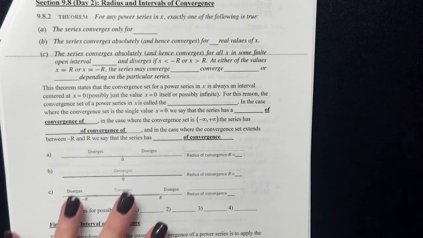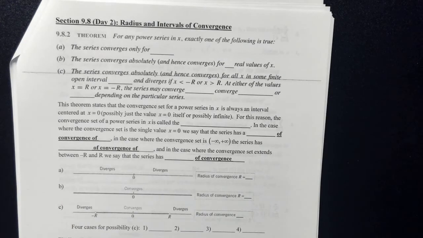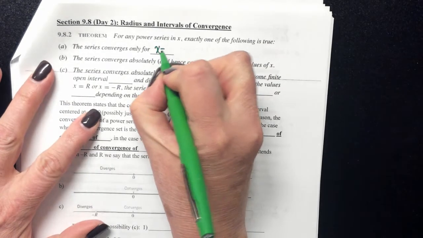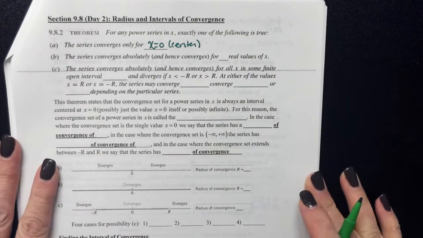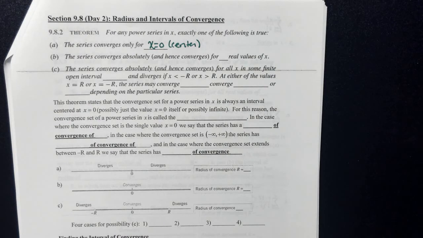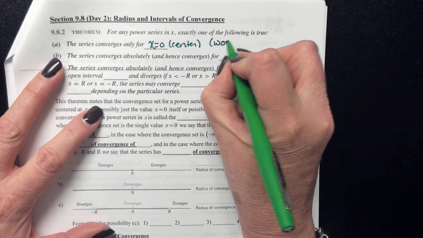Interval of convergence, one of three things can happen. So when we're trying to find this, one of three things could happen. It may only converge at x equals 0, or the center. Again, we're going to do these for Taylor as well as for our Maclaurin polynomials. So if it's a Maclaurin polynomial, it's only going to converge at x equals 0. I call this your worst case scenario.